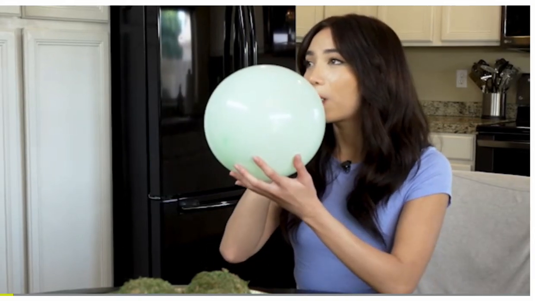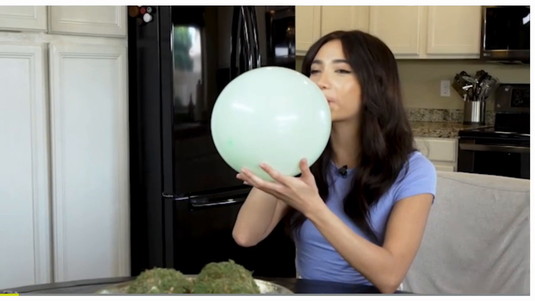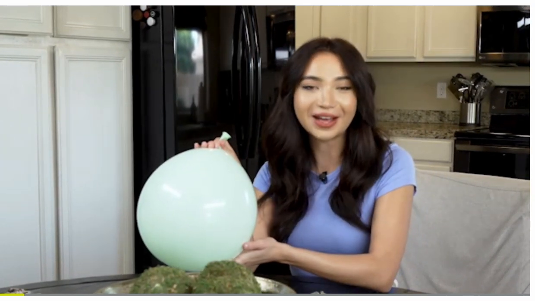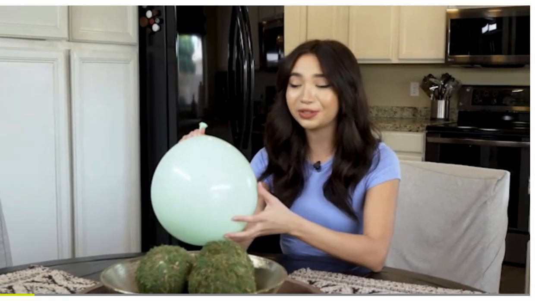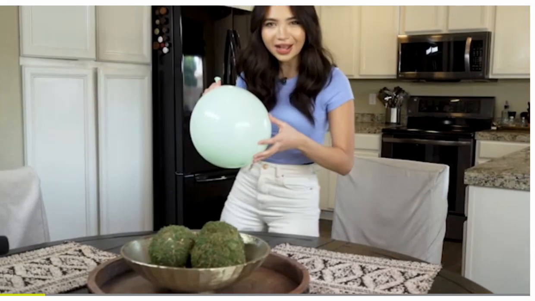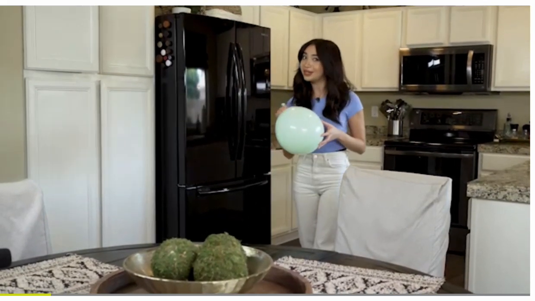I can blow up the balloon with a couple of deep breaths. Now that the balloon is blown up, comes the fun part. Can you change the size of this balloon simply by changing its environment? What do you think would happen if I put this balloon in a freezer?